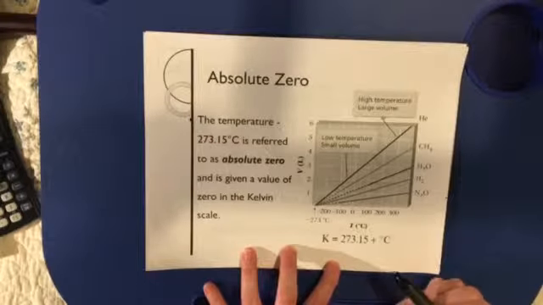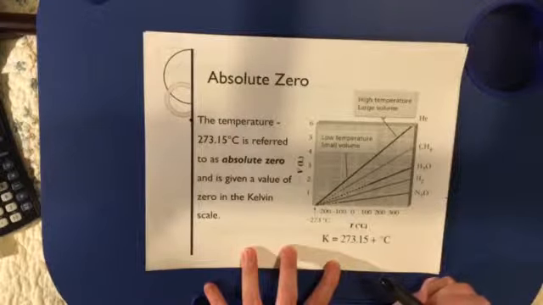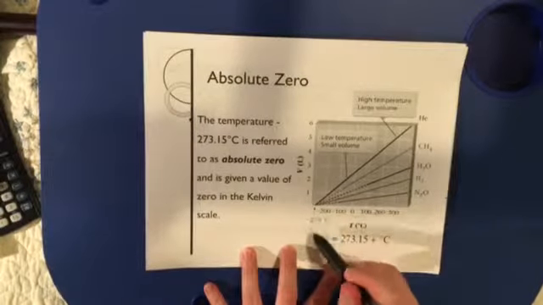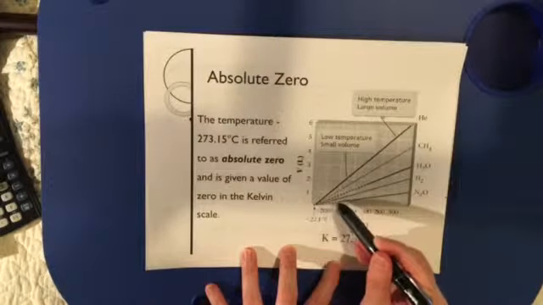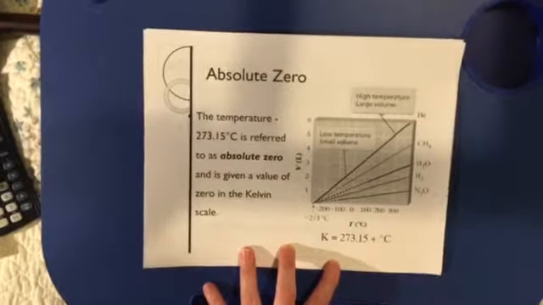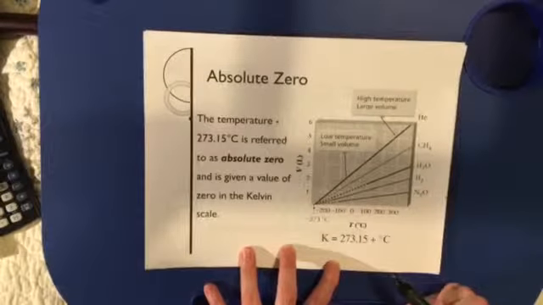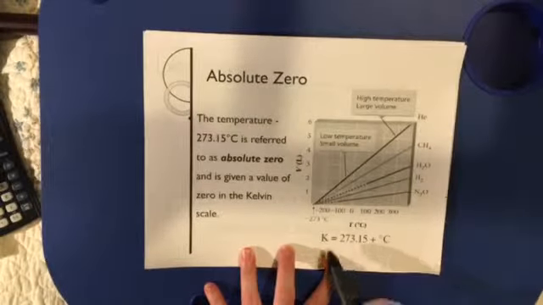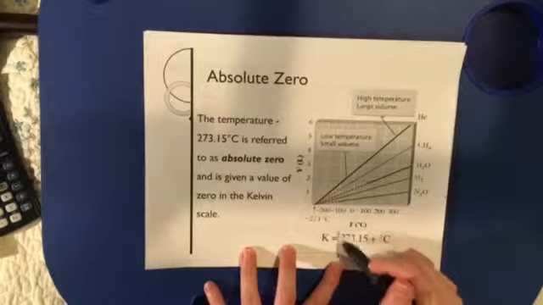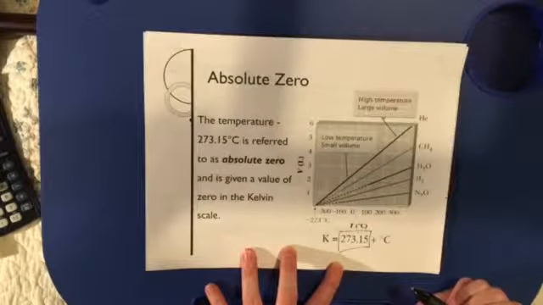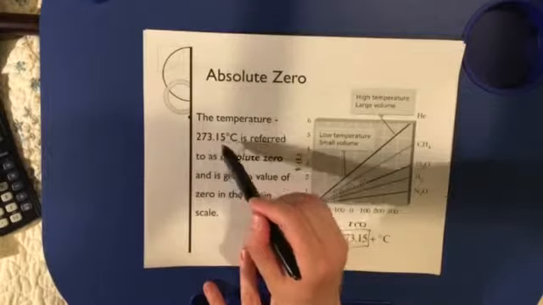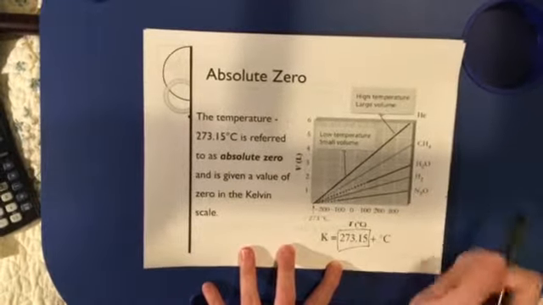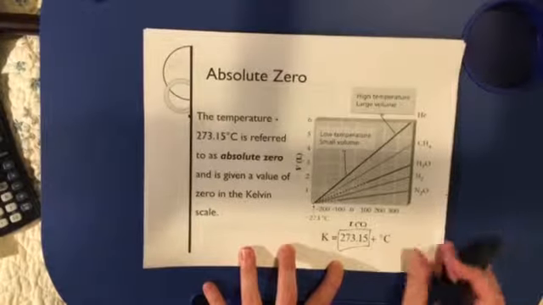And so when we're talking about the relationship between temperature and volume, we're talking about that in terms of Kelvin, which doesn't have any negative numbers. 0 is 0, and then everything above that is a non-negative number. And so to get from Celsius to Kelvin, you will add 273.15. So that is the formula to get from Celsius to Kelvin. And so the difference between Kelvin is that it's 273.15 degrees higher than any degree Celsius that you are given.